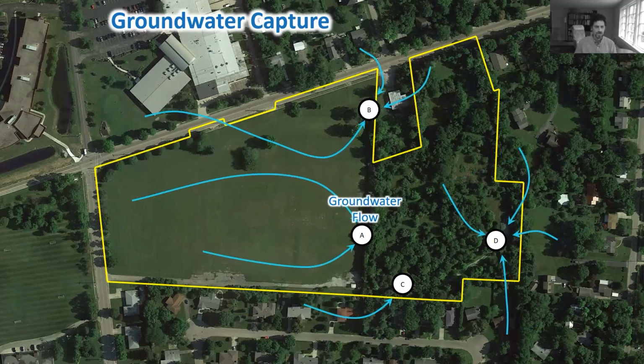And these flow directions I'm drawing are based on measurements of water levels throughout the site and interpolated potentiometric maps and resultant flow directions. So these flow directions don't come out of nowhere. This is based on an analysis of water levels collected in many wells, which are not shown here.